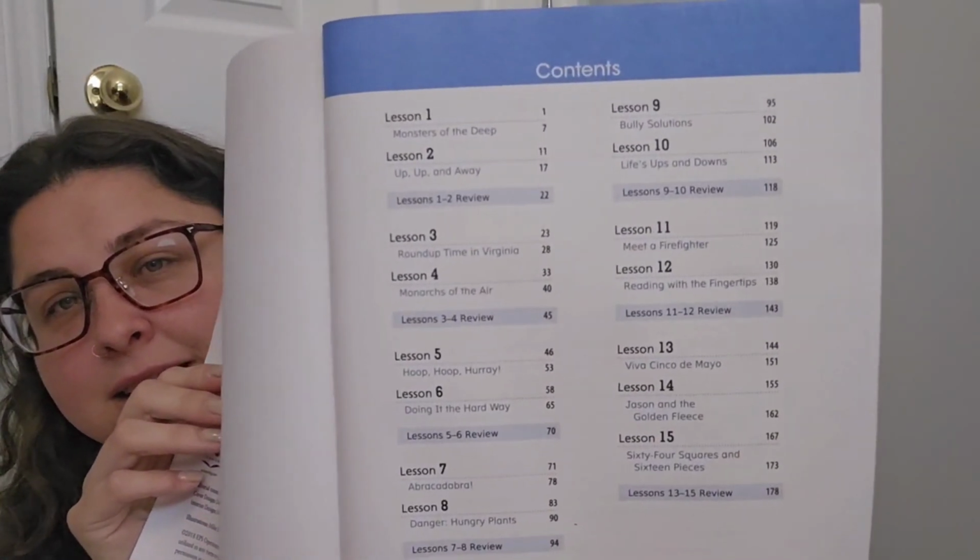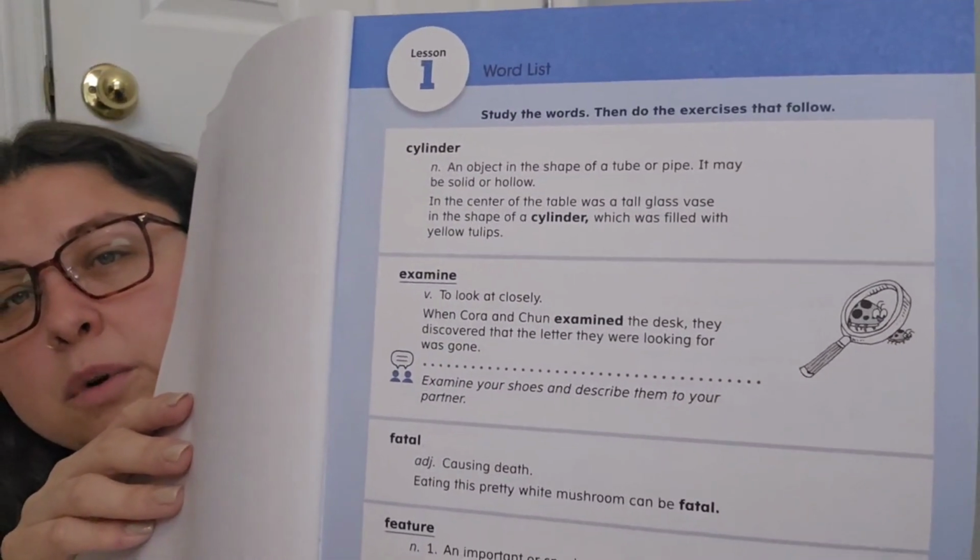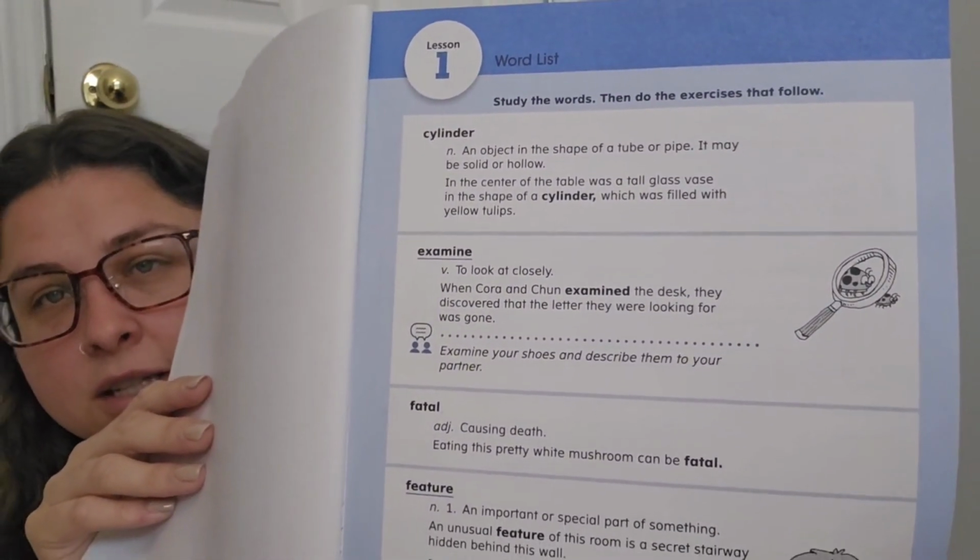If you're not familiar with Wordly Wise, it is essentially vocabulary instruction. You have word lists. So in this one, there were 15 lessons, and each one has 10 words. It gives you a word, its definition, and uses it in a sentence in its correct form of speech.